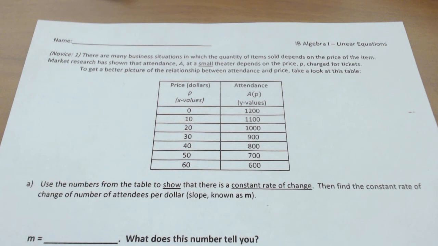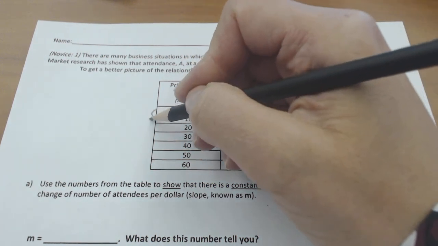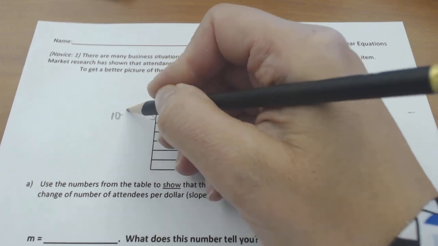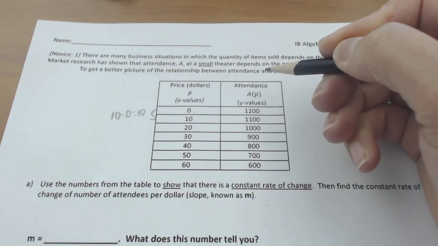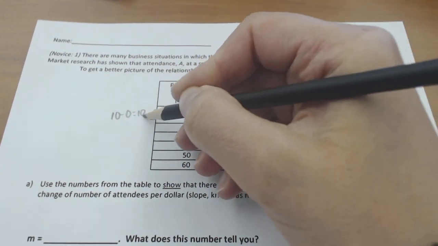Part A says, use the numbers from the table to show that there is a constant rate of change. Then find the constant rate of change of number of attendees per dollar, which is our slope. And we just took a formative on how to do this. So what you should do is I want you to actually show that you're subtracting that first number minus that second with your arrow and what you get.